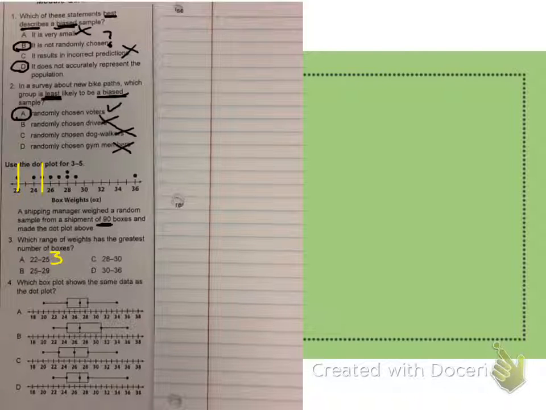The range between 25 and 29 is 25 to 29. I have 1, 2, 3, 4, 5, 6 dots. If I count all the dots between those two, I have 6 dots. So that is 6. Answer choice C says between 28 and 30. 28 has 1, 2, 3, and 30.